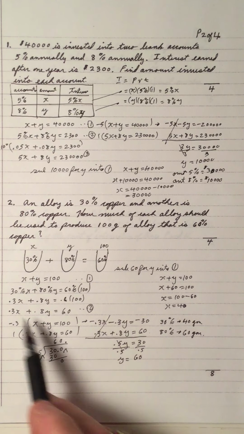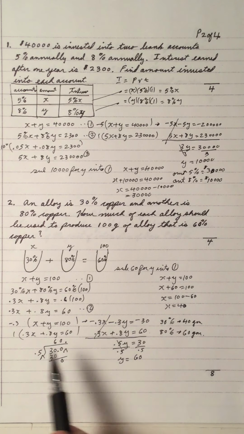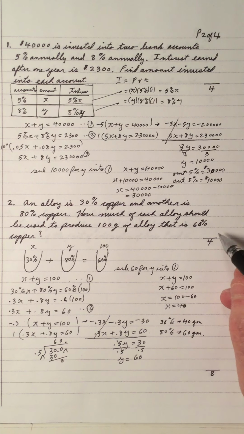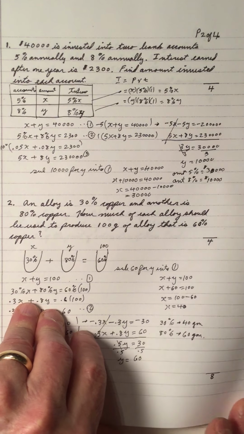And again, the equations are 2 marks, and working it out is 1 mark each, so you get 4 altogether. Total of 8 for that page.